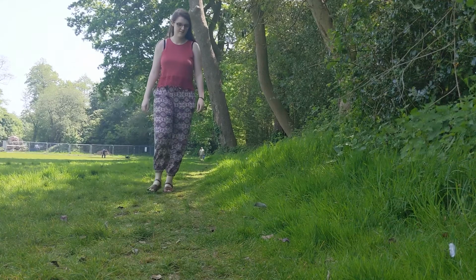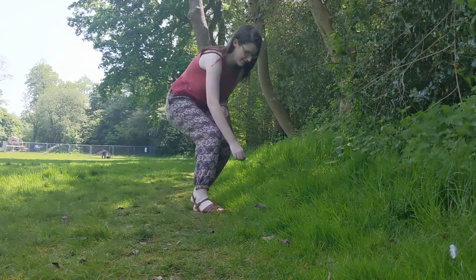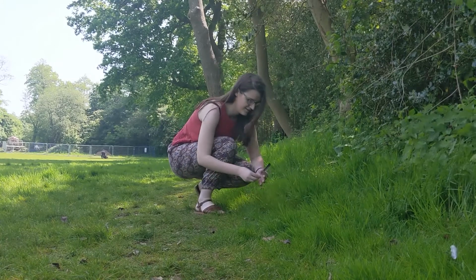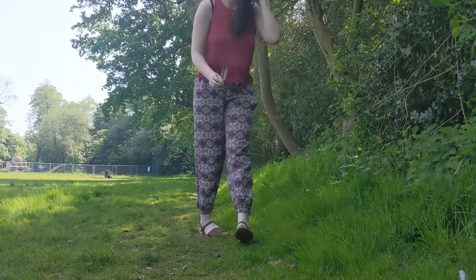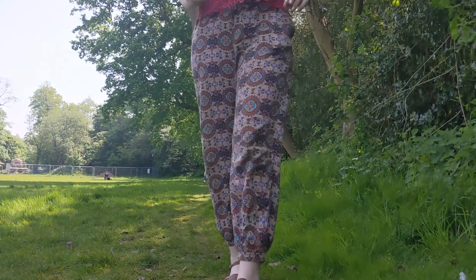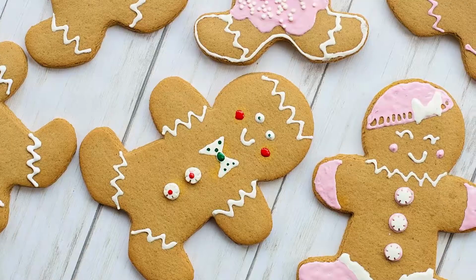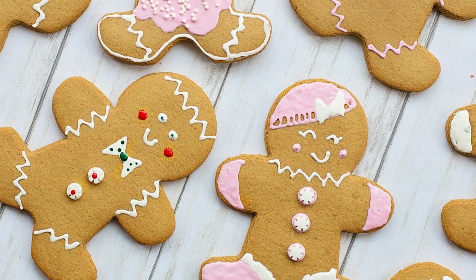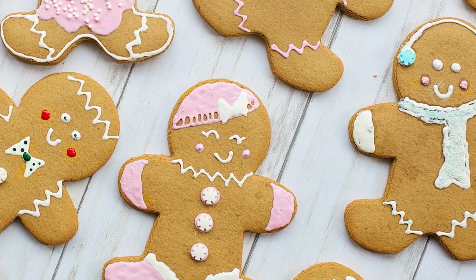Number 45. Go on a scavenger hunt. Assign an object to each person, such as feathers or pine cones. Then each time you find that object, pray for the person. Number 46. Decorate a gingerbread man to represent each of your people as you pray for them.